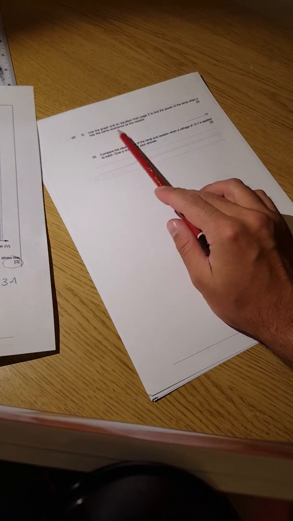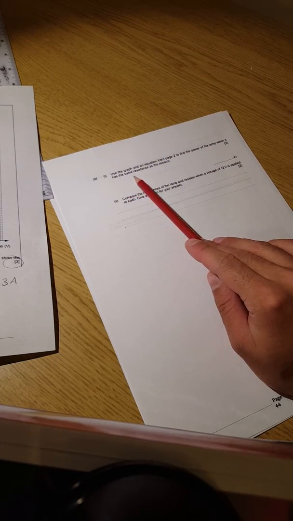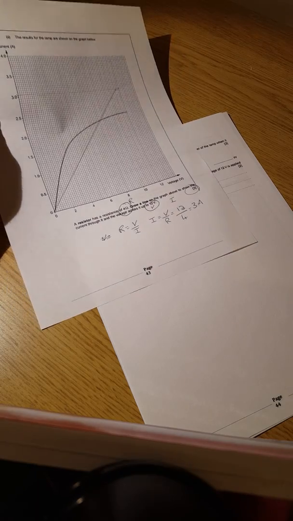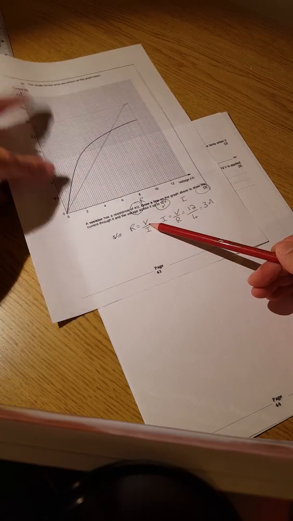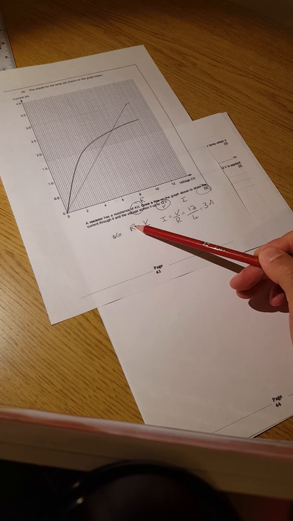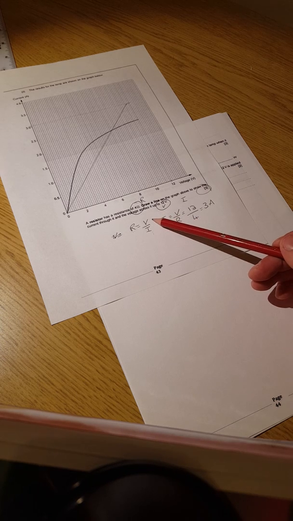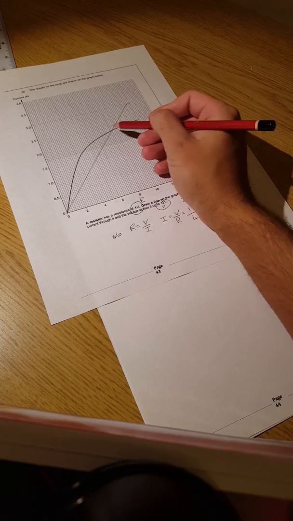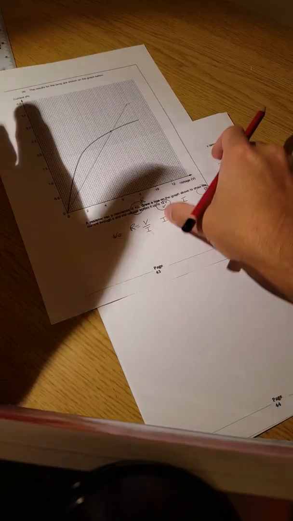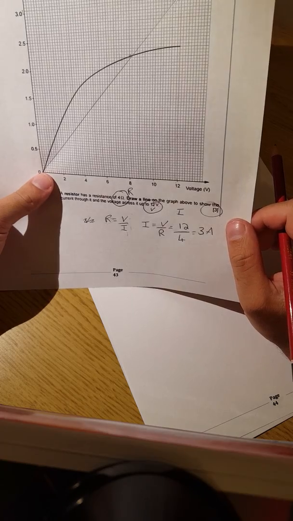Now, use the graph and an equation from page 2 to find the power of a lamp when it has the same resistance as a resistor. Now, we know that R equals V over I. So if it's got the same resistance, it has the same current and the same voltage, or multiple. So it's got twice the voltage and twice the current, 3 times the voltage and 3 times the current. Essentially, it's the point it crosses on the graph, which is going to be 8 volts and 2.